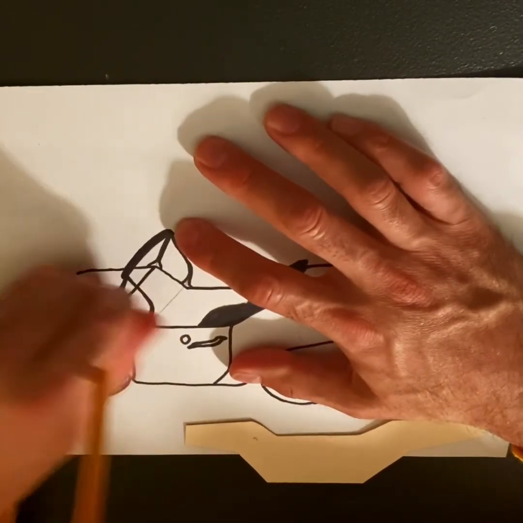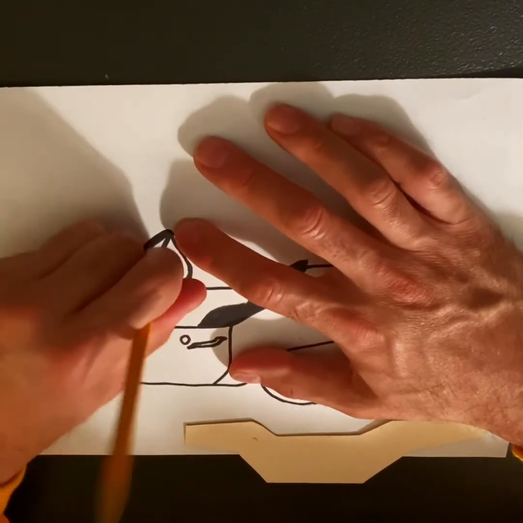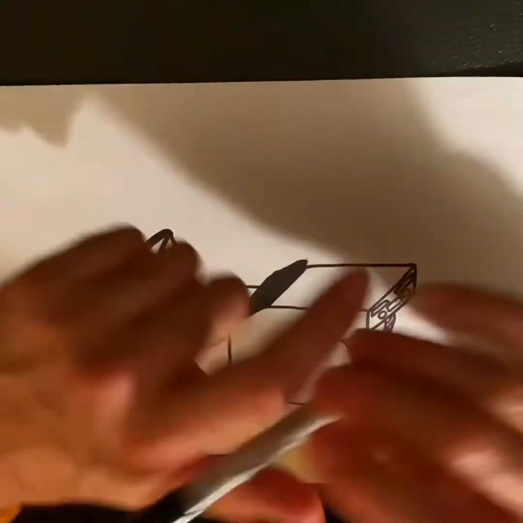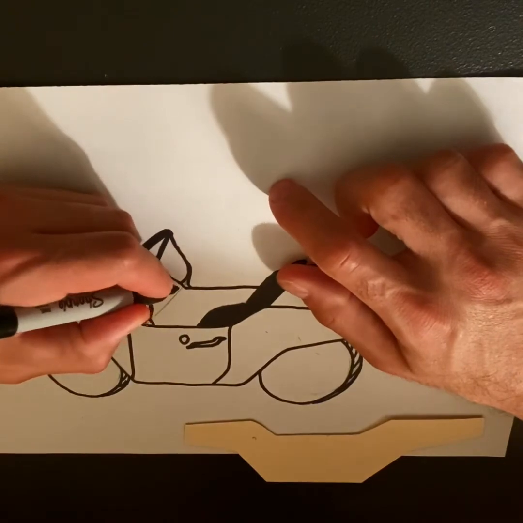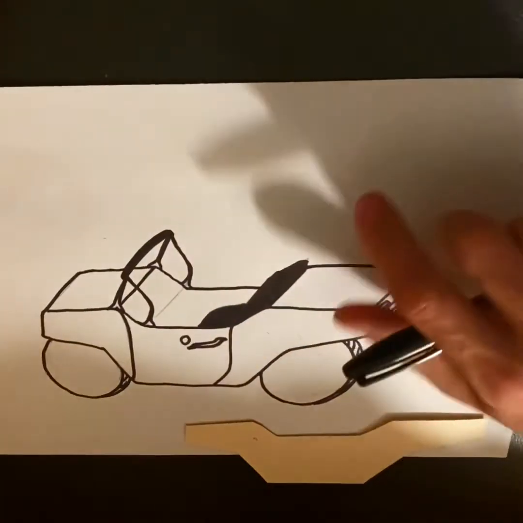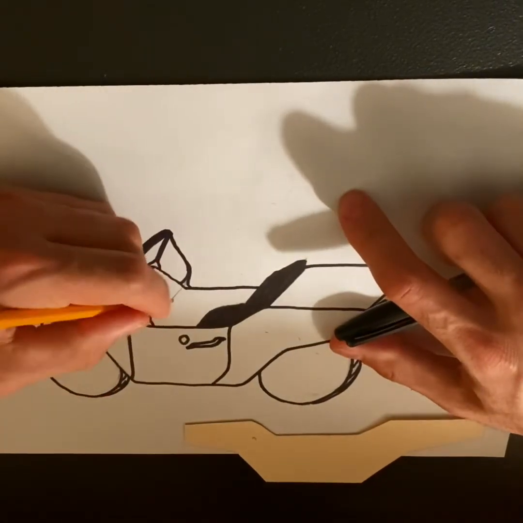All right, so now we can get rid of the stuff in the front, and get rid of the little lines right in here. We're gonna have like a pretty hip dashboard. We're gonna put a wheel. Let's go ahead and just get a wheel in here.